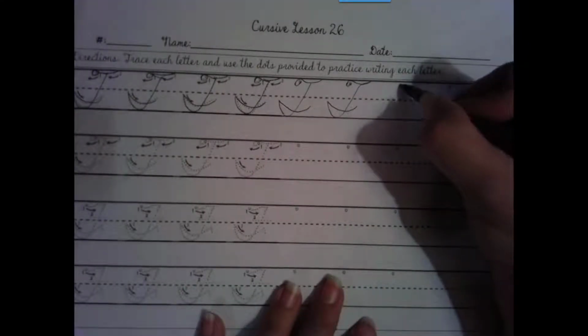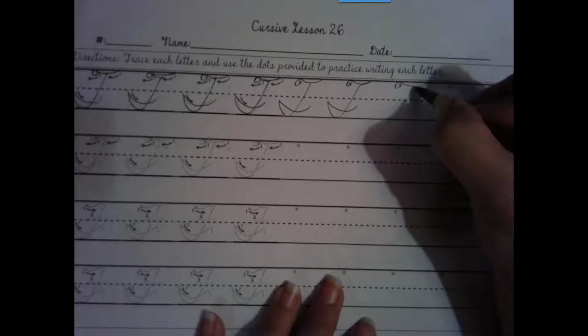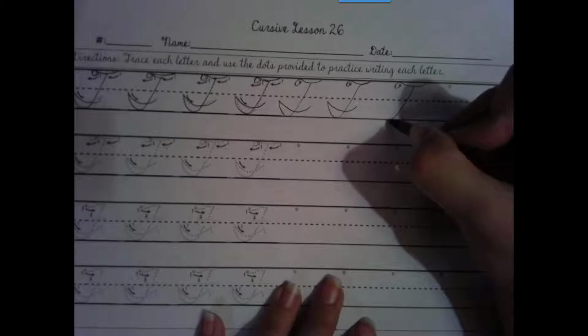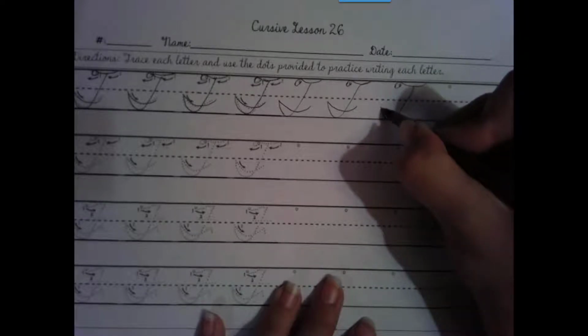So two ways. Loop, make that line on top, then pick up your pencil, slant down, curve up, make your point, come across, or make your loop, go across, retrace back down the line, curve, point, and make your tail. I prefer the second one, but it is your choice.